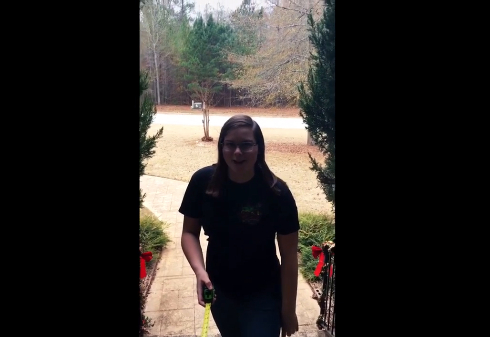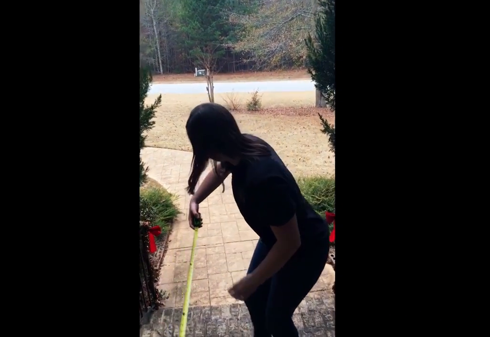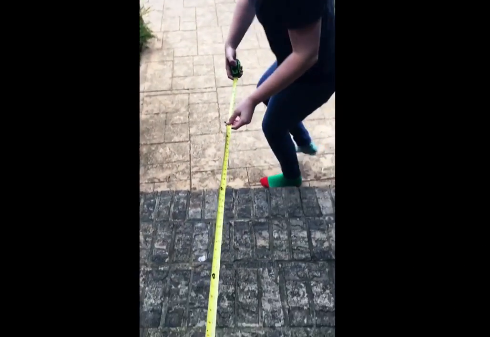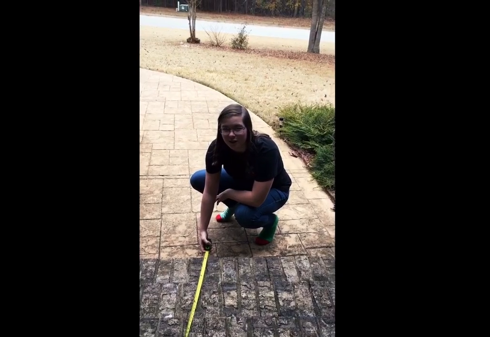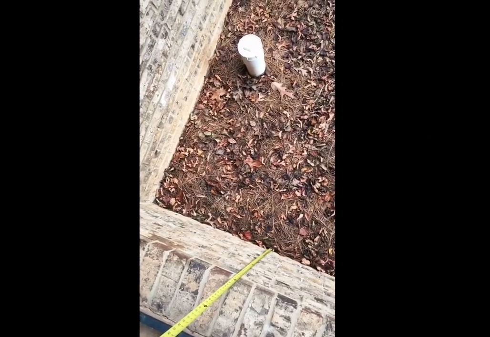Now we're going to measure the stairs for the application problem. The stairs are 6 feet long. The stairs are 3 feet high off the ground.